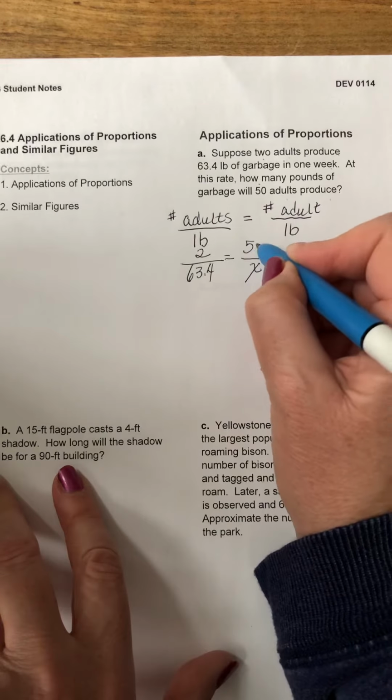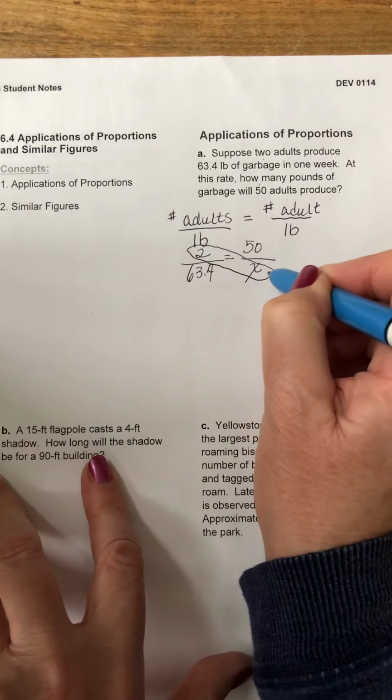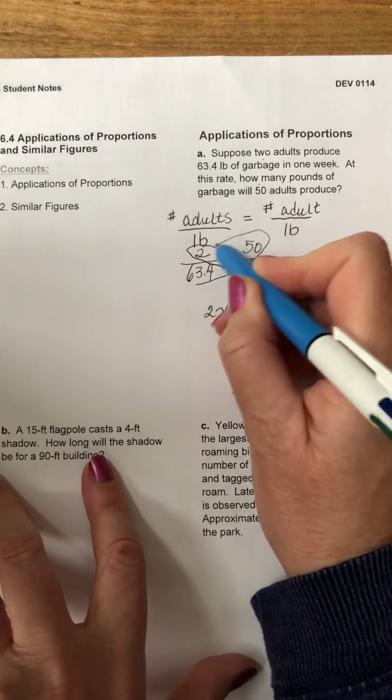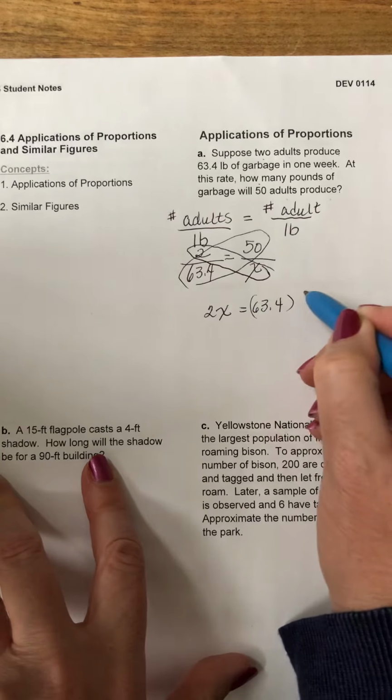Will 50 adults produce? So I have 2 times x equals 63.4 times 50.